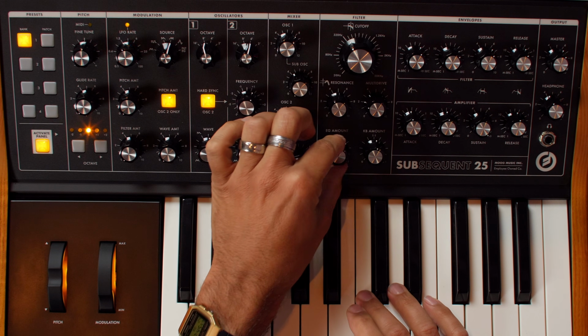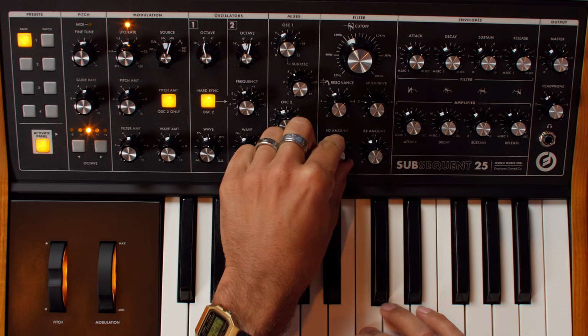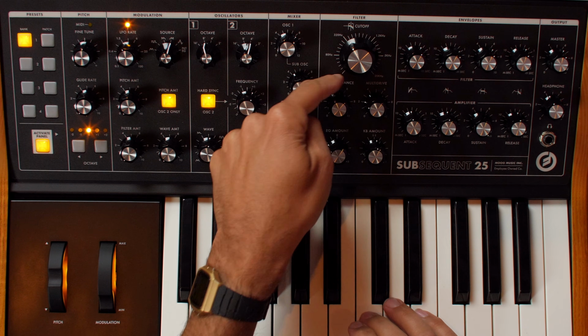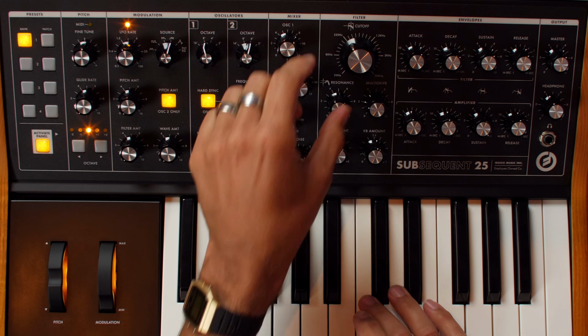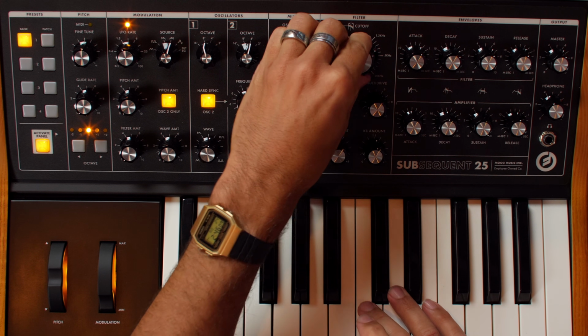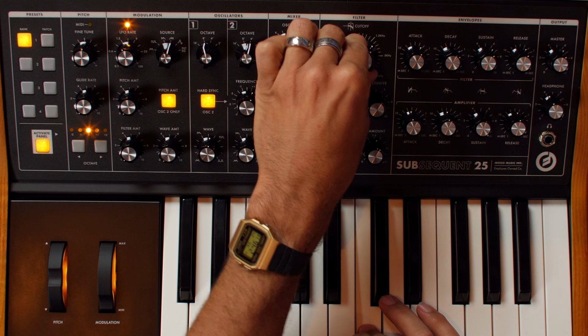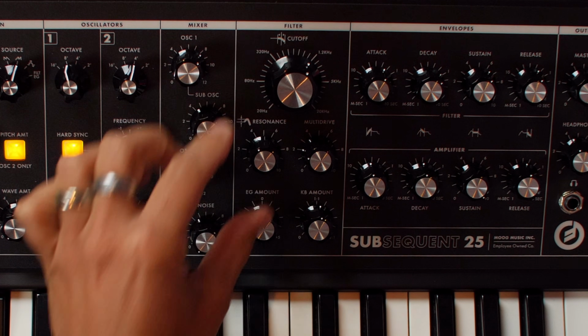Watch what happens if I take the EG amount and put it to the left. It's pushing the cutoff knob all the way down to 20 Hertz, so we're not really hearing anything. So let's crank this up so we can hear the effect a little bit better. And it's going to be like going like this. We'll crank it to the left.